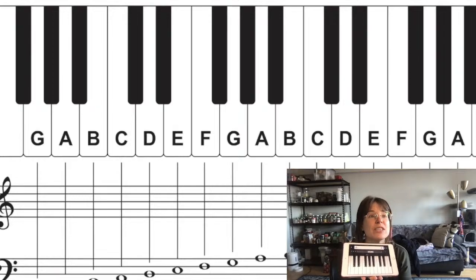Music theory is mostly relative, and that's part of why it can be so confusing.